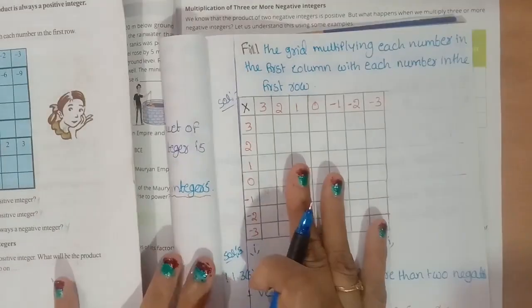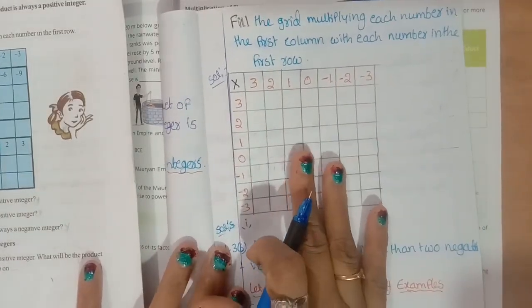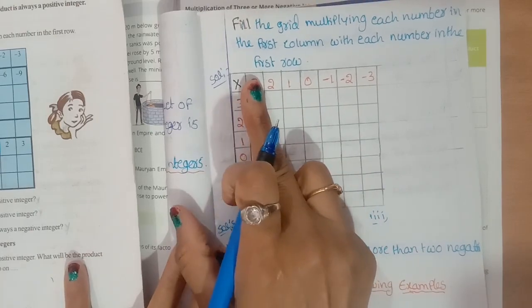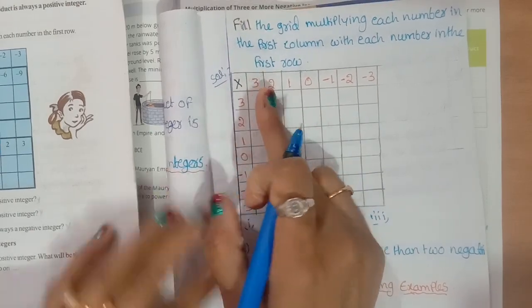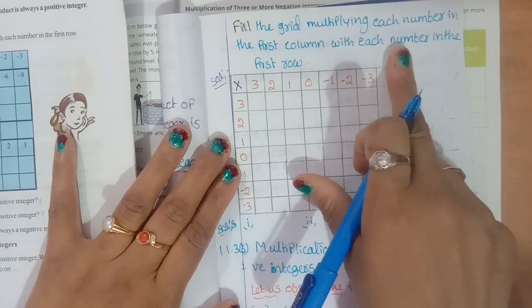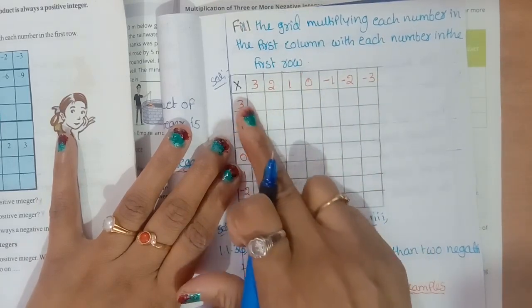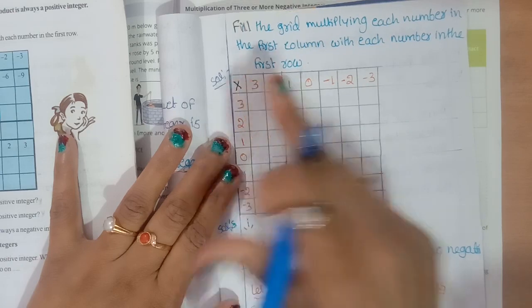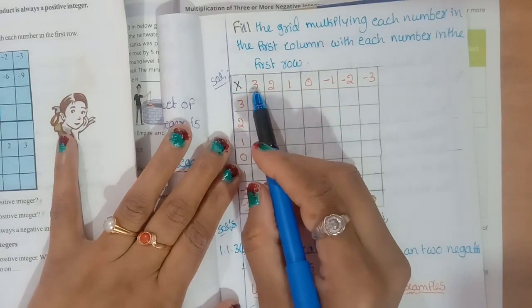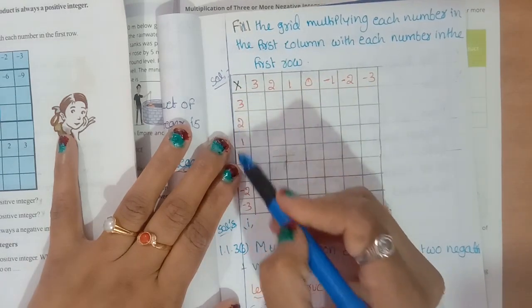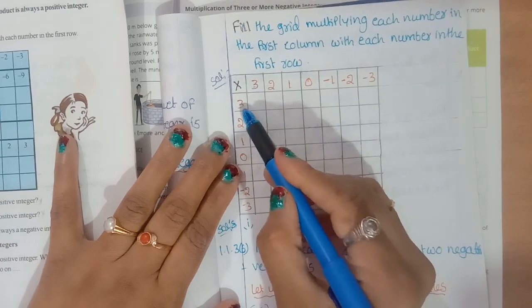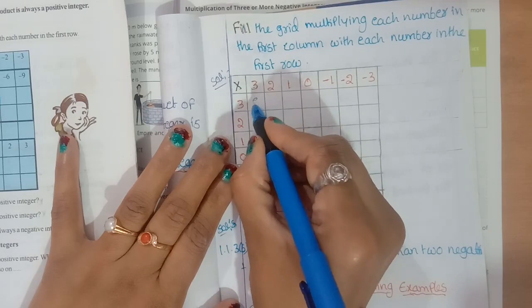Today we learn in this one only, this grid. You can observe here, Gagan, neatly. The first one is the 3 cross, and the first column with each number in the first row only. First column with each row. Okay? First row, this is the first row. Each column is multiplied by both only. So 3 cross 3 equals 9.